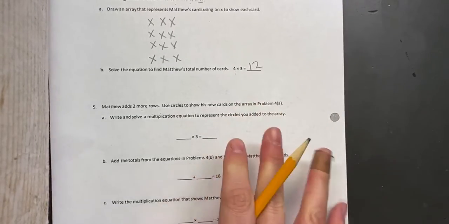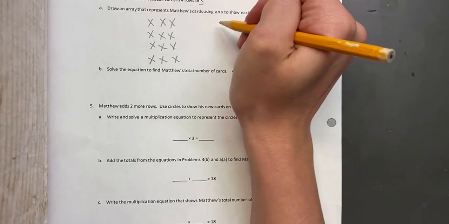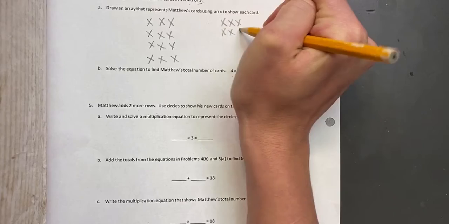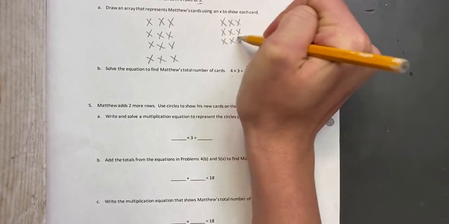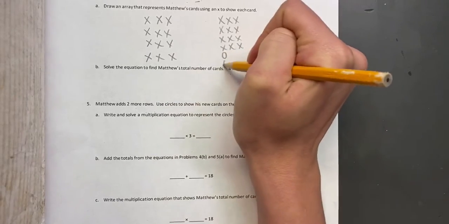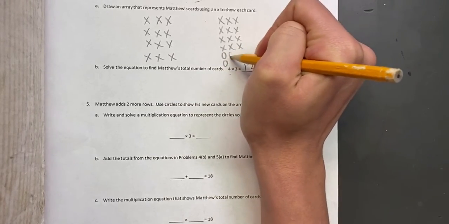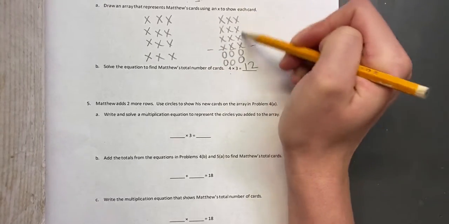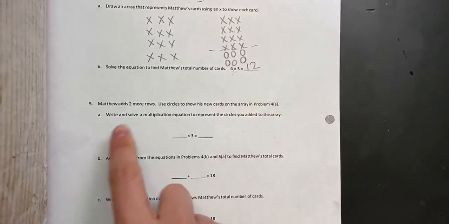So now we need to add some more circles as rows. I wrote pretty big, so I'm going to quickly rewrite this and then add my circles. So it says 2 more rows. So I have my 2 more rows added, and remember it's 3 in each. So now this is my new array. So this is the original, and this is what he's added.